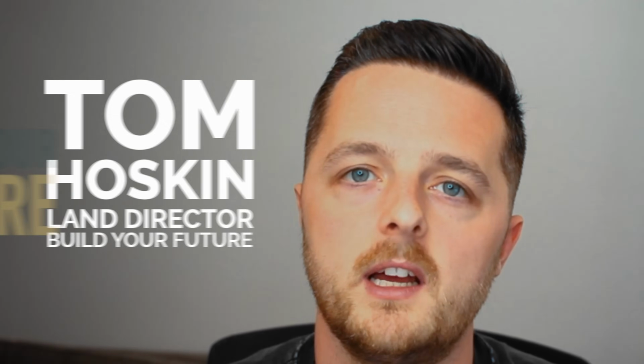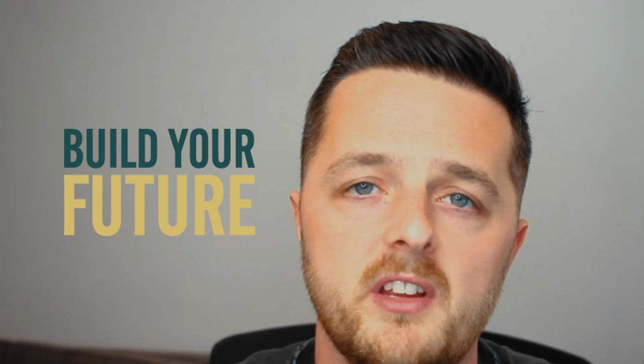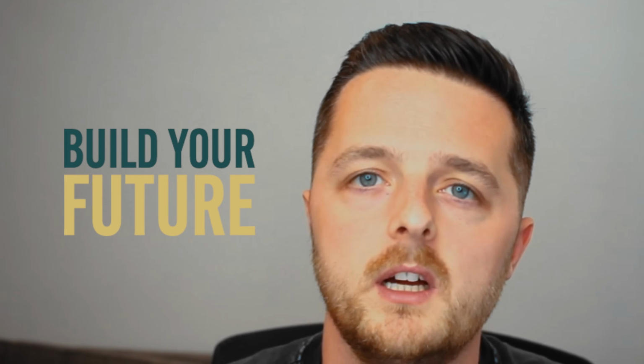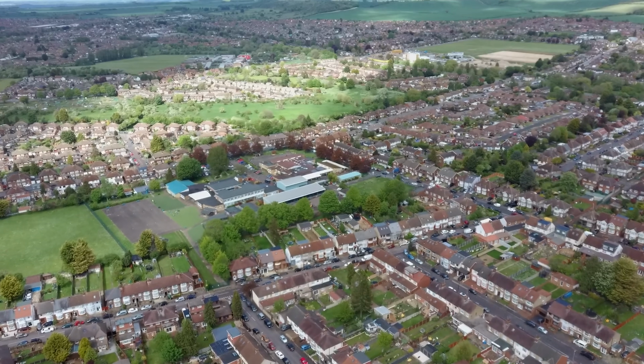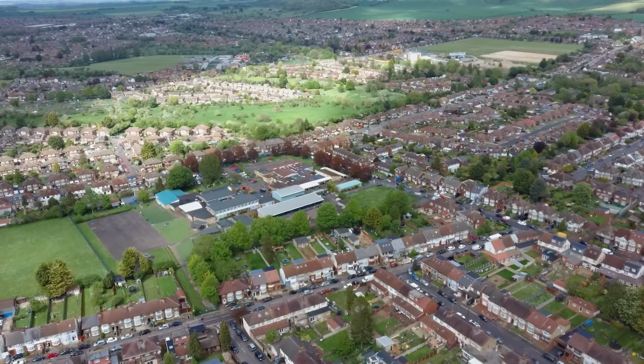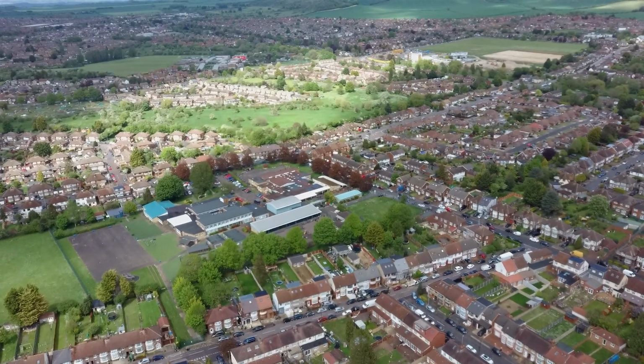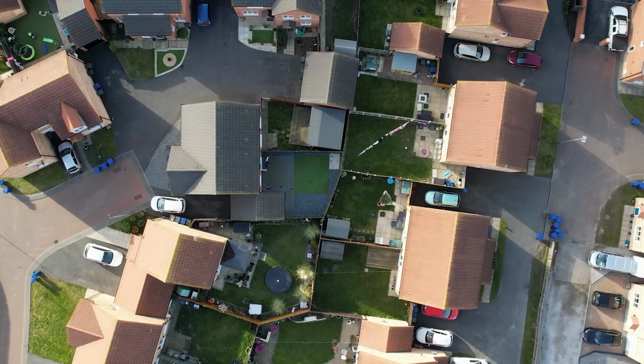My name's Tom Hoskin and I own Build Your Future, a property development and consultancy company. I started my career 8 years ago, helping SME developers in finding new build ground up opportunities. I then transitioned and assisted housing associations finding 100% affordable housing schemes, and also working in the supported living sector as well, so individuals with vulnerable needs such as mental health and autism.